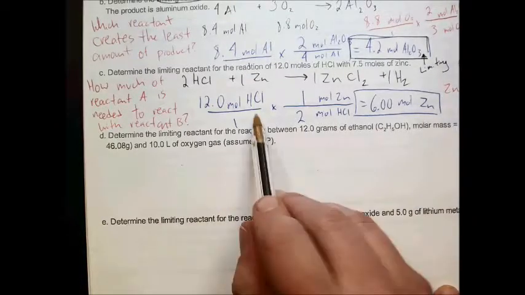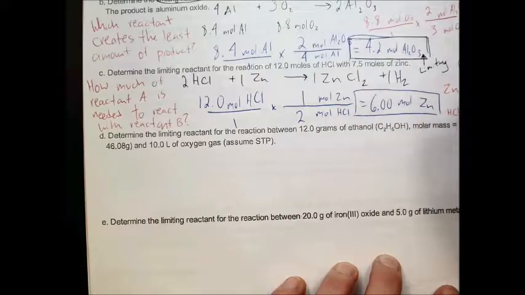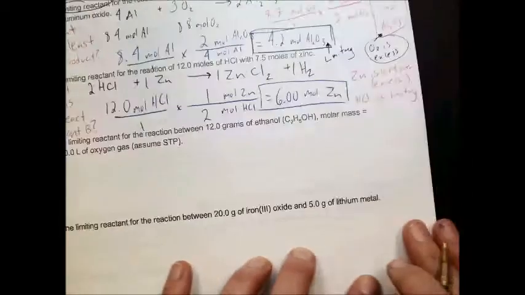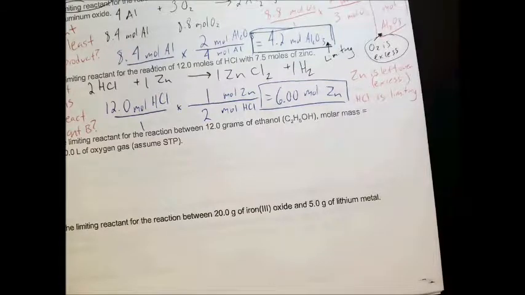My other reactant, which was the HCl, is limiting. So there's kind of my final answer. Let's do another one together.